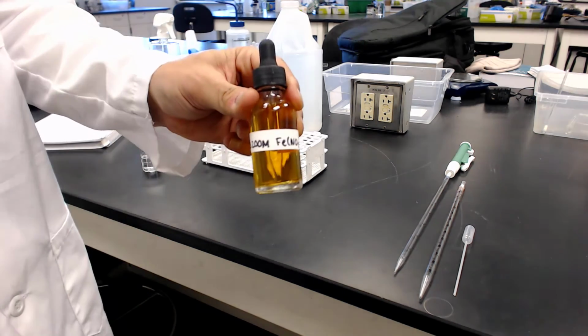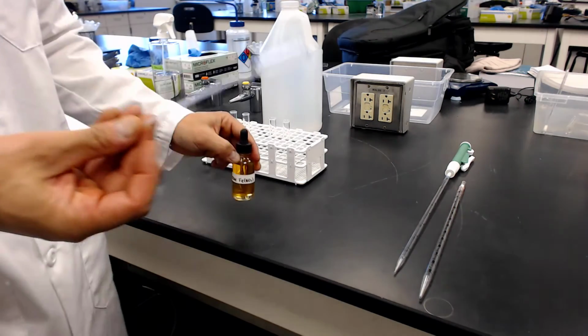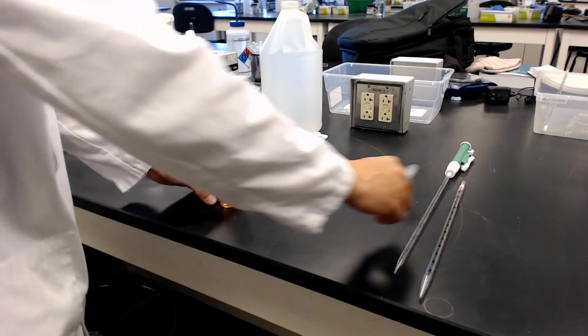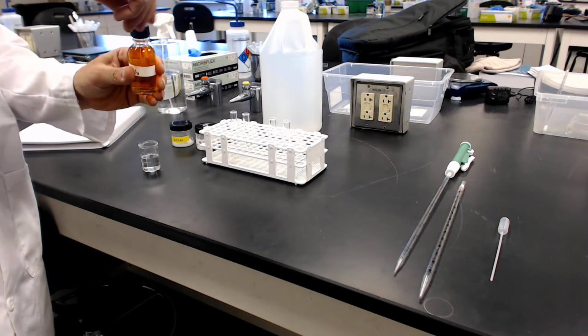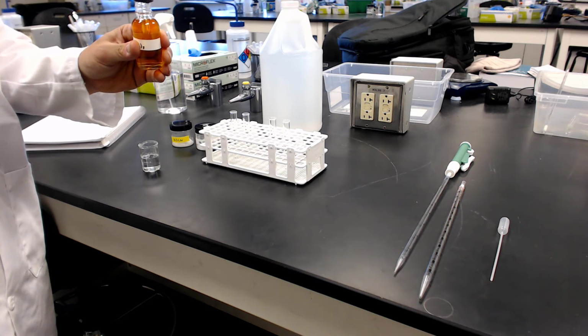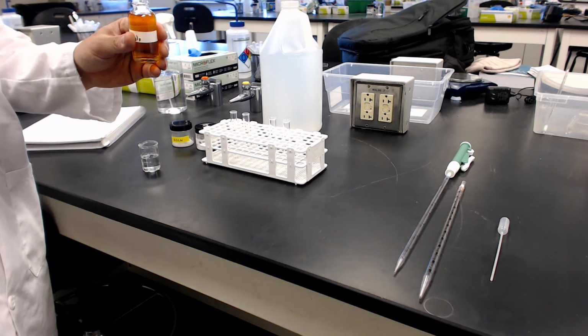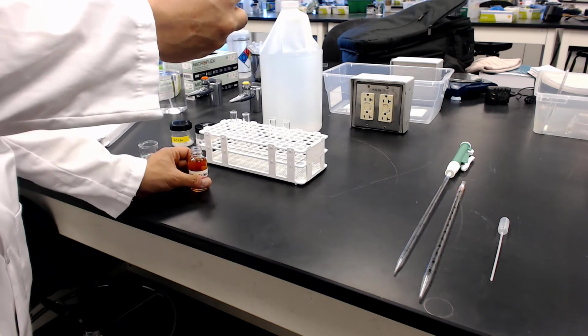And the other reagent is the iron nitrate. So we're using iron 3 nitrate. In this case, I thought it was the chloride, but it's nitrate. It doesn't matter what the counter ion is, as long as it doesn't interfere in the chemistry. So this is what we're going to use to provide the iron 3 plus ions.